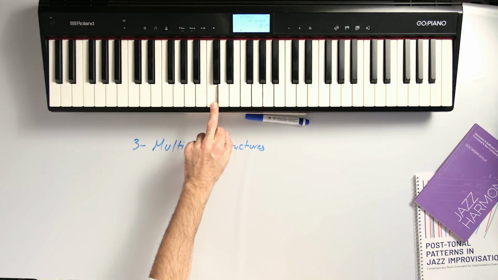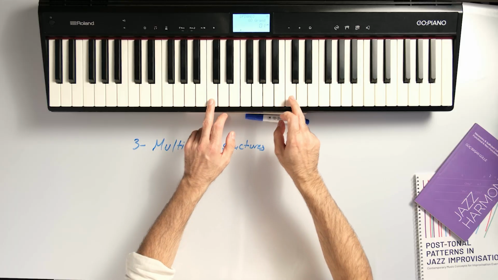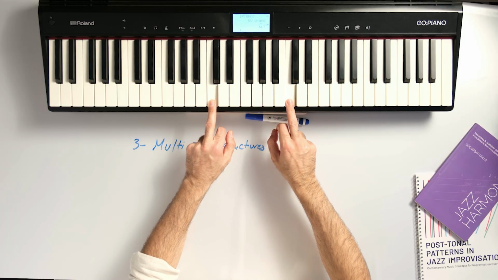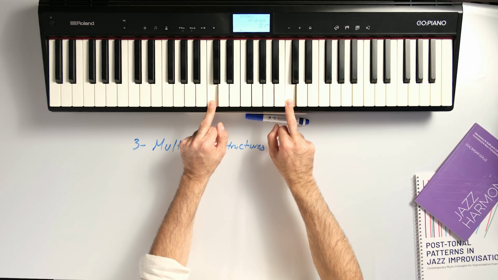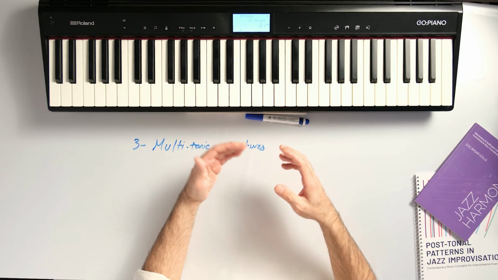When we hear the C, our first impression is to accept that note as our center. But for multitonic structures, we are trying to create a symmetrical relationship to divide an octave. For example, when we have C, this is one octave, and if you want to divide it in a symmetrical way, you can have different options.